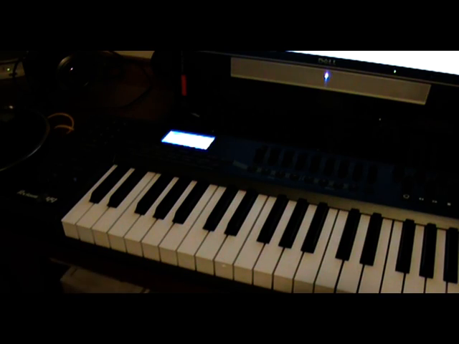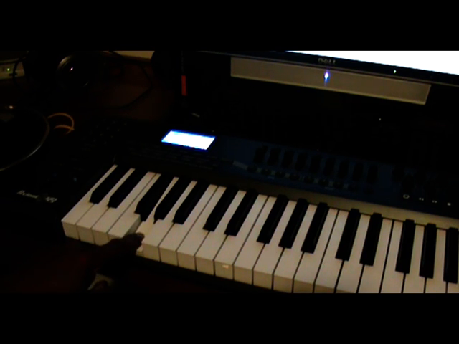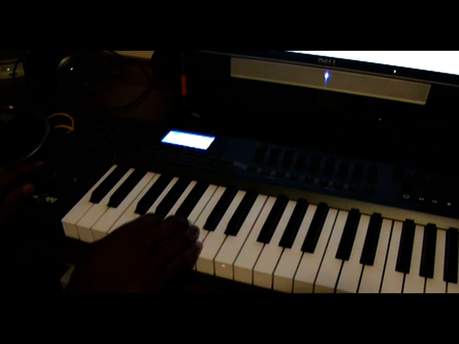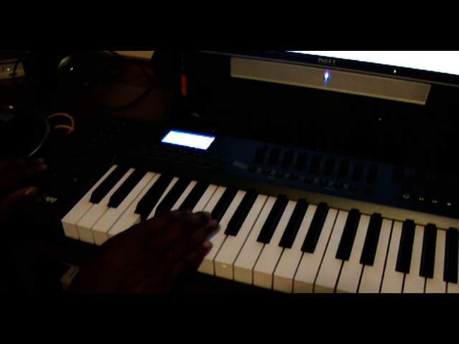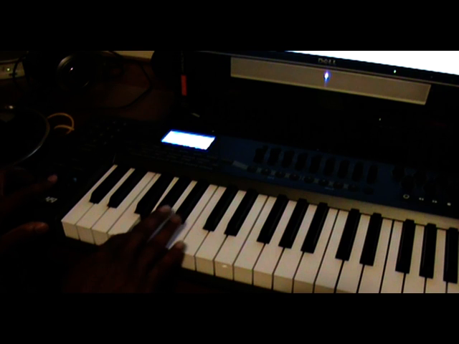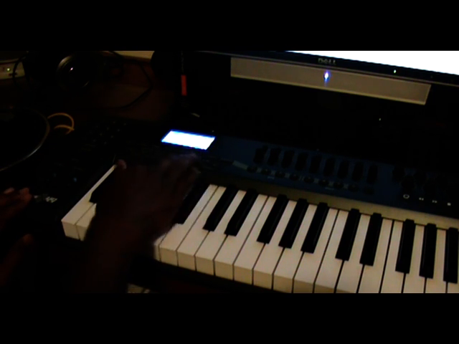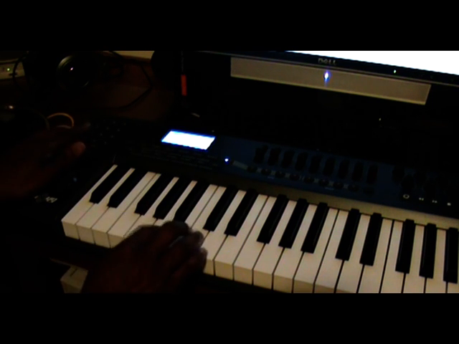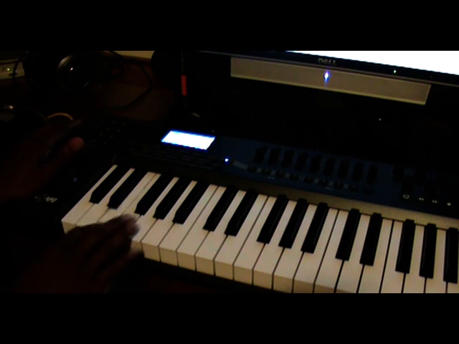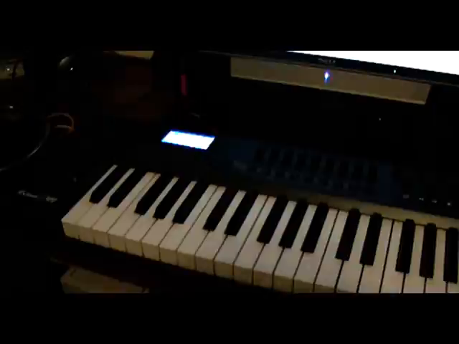Okay, let's walk through some basic MIDI messages. Here's the note on and note off message. Here's the pitch bend. Here's modulation. Here's a program change. Now let's take a look at all the wonderful messages we created.